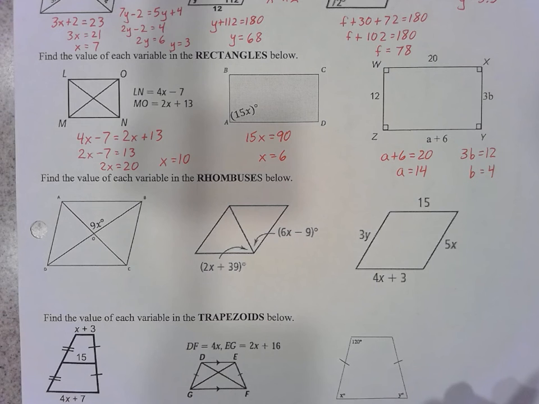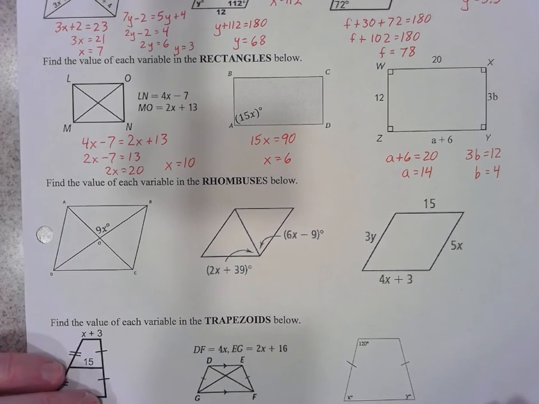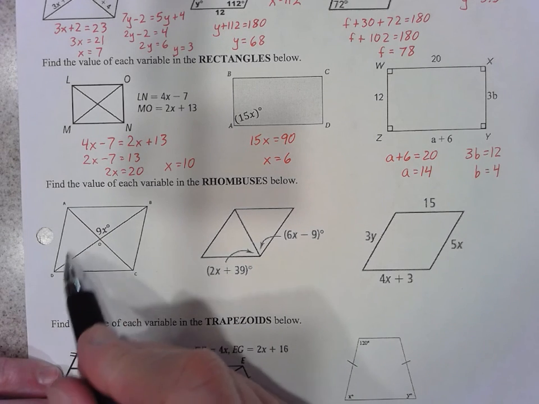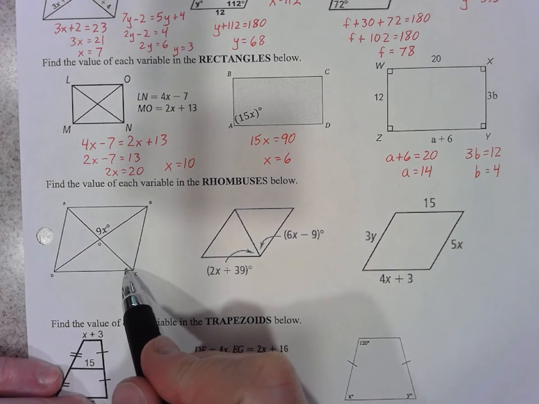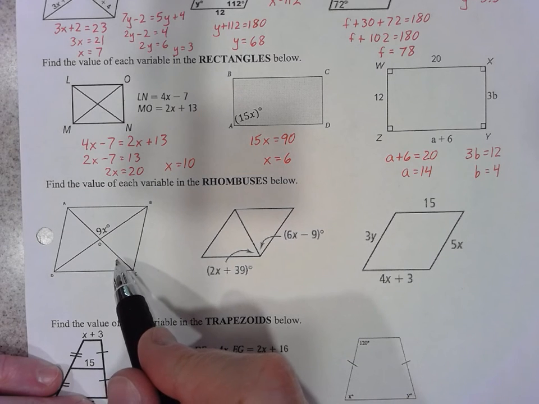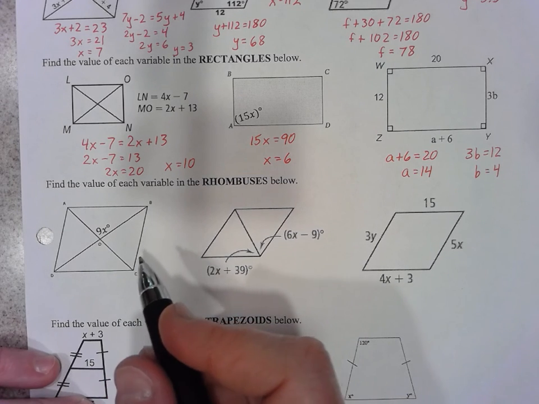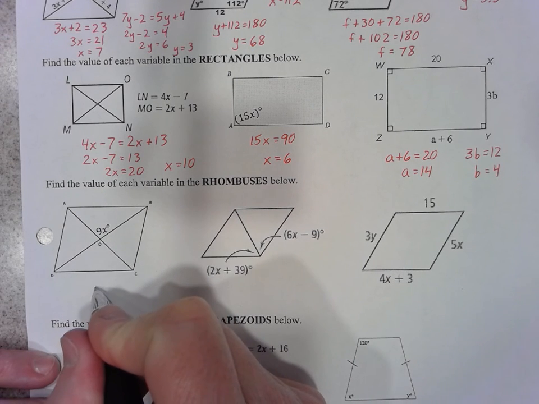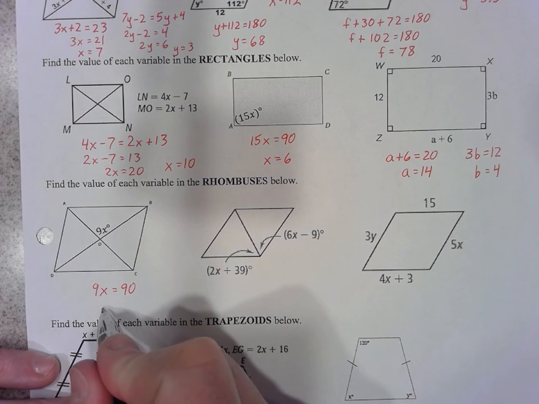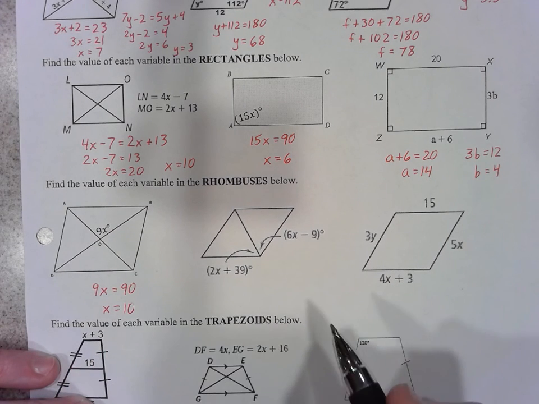The next row is finding the value of each variable in the rhombuses, or rhombi, below. So in this first rhombus, I see that I have an angle measure where the 2 diagonals intersect. Well, if I look at my properties of rhombuses, the diagonals in a rhombus are perpendicular to each other, meaning that they make a right angle. So if 9x is a right angle, that means 9x needs to equal 90 degrees. Divide by 9, x equals 10.